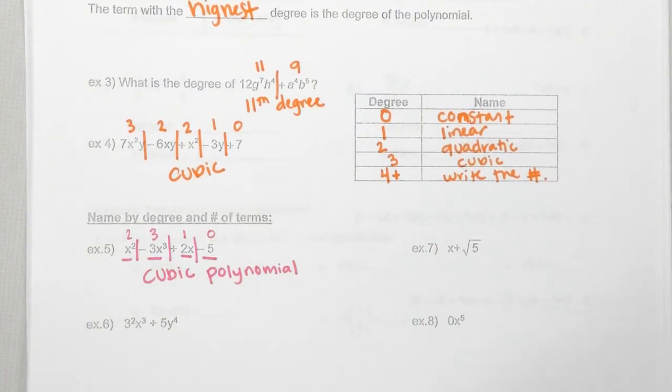Now, if you wrote polynomial cubic, that's fine. I just think it sounds better to put the degree before the number of terms. Doesn't cubic polynomial sound better than polynomial cubic? It makes sense to my brain.